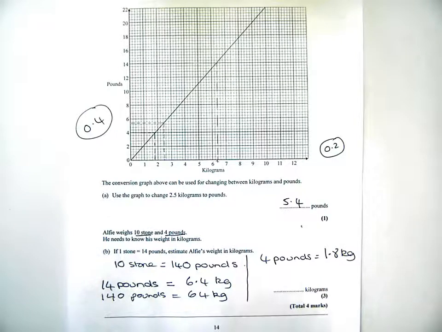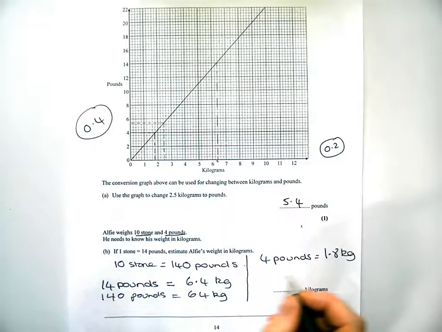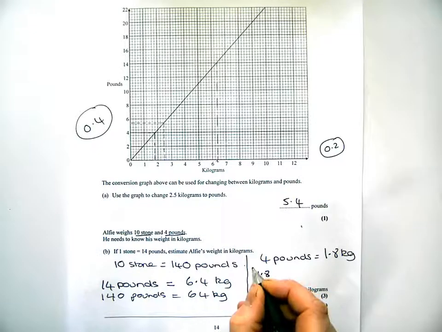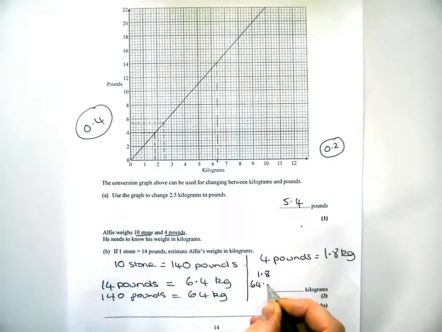So 10 stone and 4 pounds would be 1.8 added to the 64 kilograms, so 65.8 kilograms.